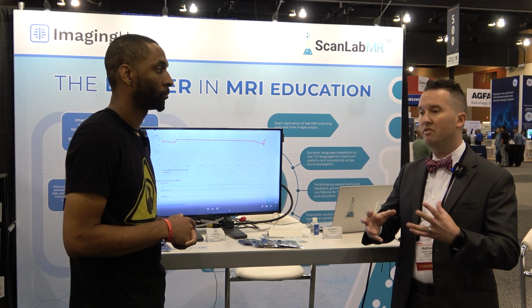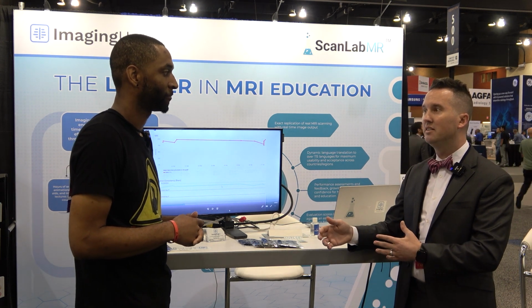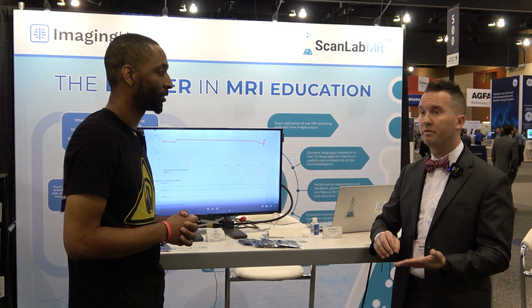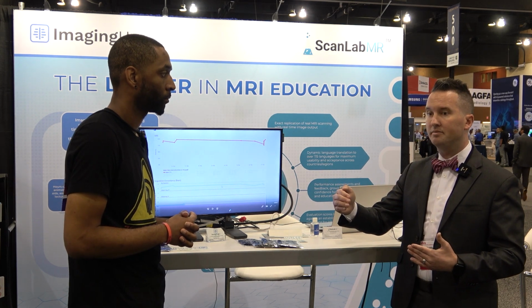Right. With these new magnets going in across the world, the Freemax, the Freestar, these low helium magnets, how are you going to put this in the rainforest and expect someone to know what they're doing? So this is a great thing for remote coaching, for monitoring the overall outcomes of these people. Because we always say at ScanLab and Imaging U, we don't sell products, we sell outcomes, and we can prove it with those quantitative metrics.